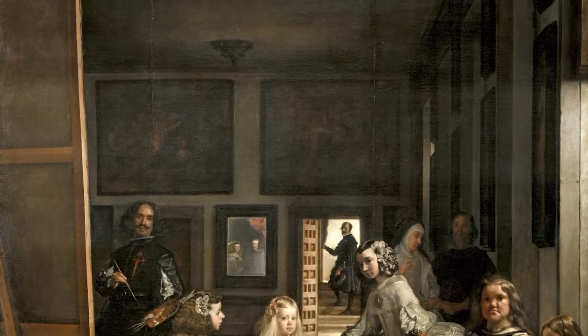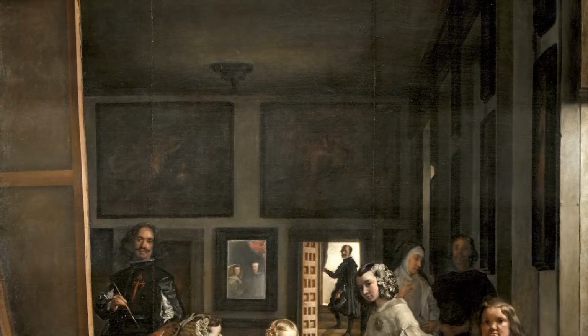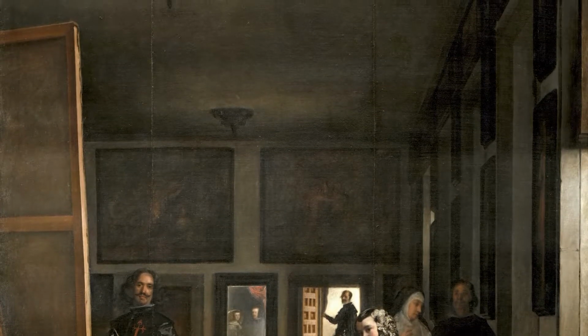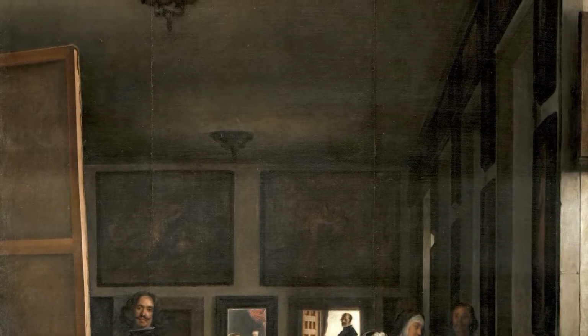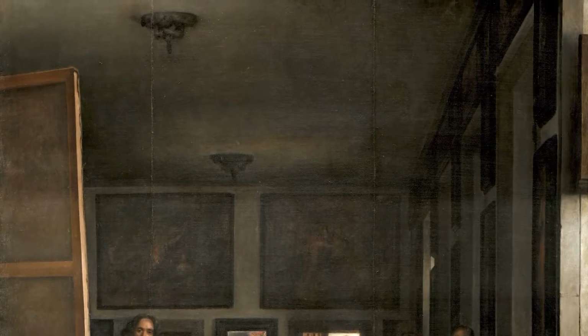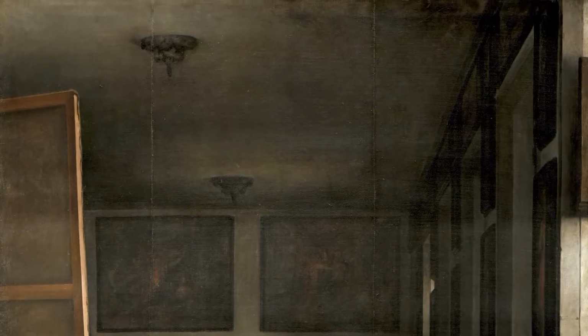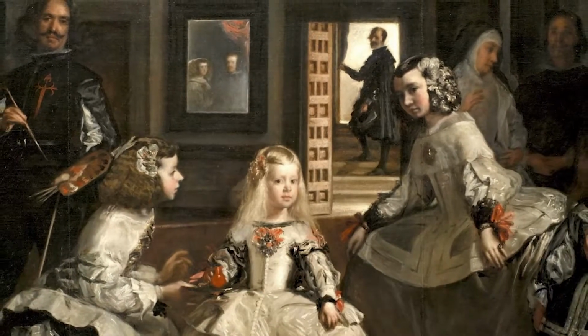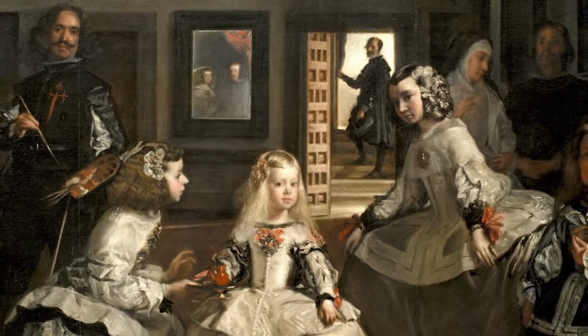Velázquez is brave enough to represent himself plying his craft with palette in hand, so we already have some clue as to what he meant by painting this canvas. It probably has something to do with the painting. And finally, there are the kings Philip IV and Mariana of Austria, but reflected in a mirror. The real protagonists are outside the frame.